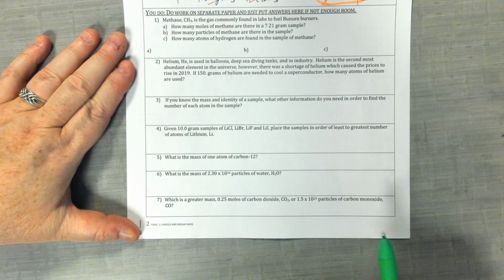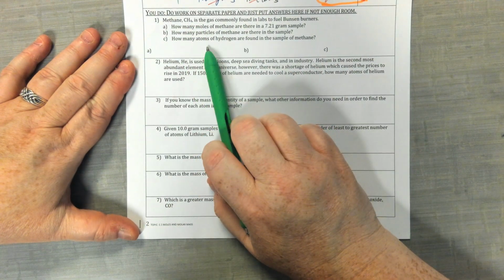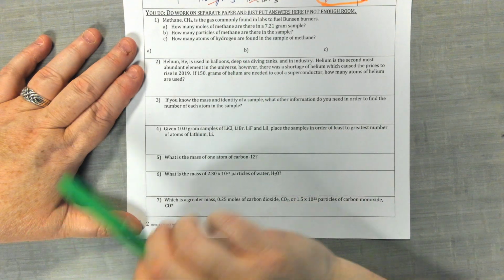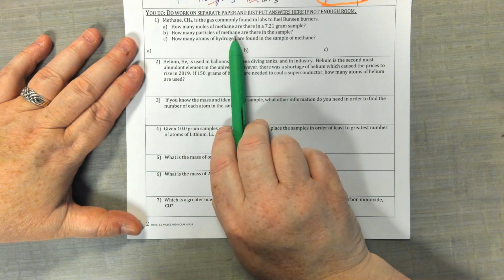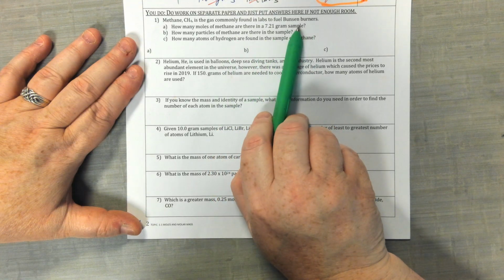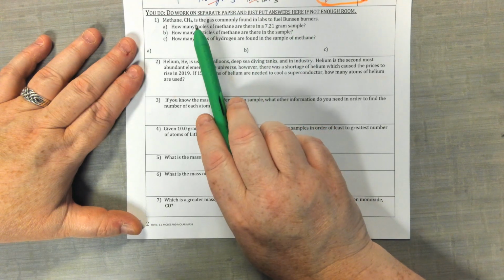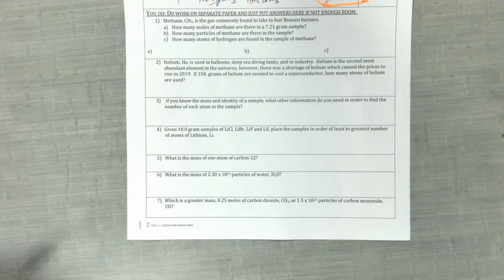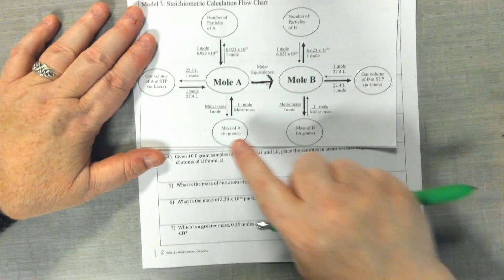All right, so briefly, how do we do the you-dos? Well, you're using the stoichiometric map, and you're going from grams of methane to moles of methane. How many particles of methane? So you're going to take the answer of this, and you're going to have moles, and you want to go to particles. Let me get my map here. You're starting at grams.